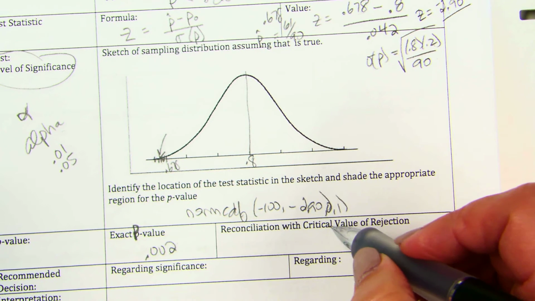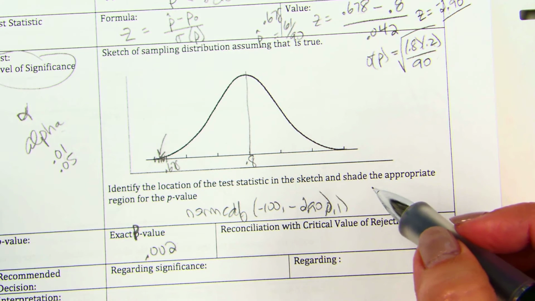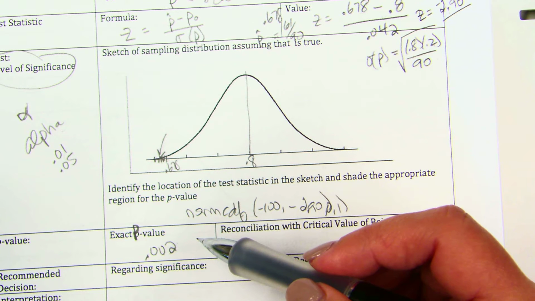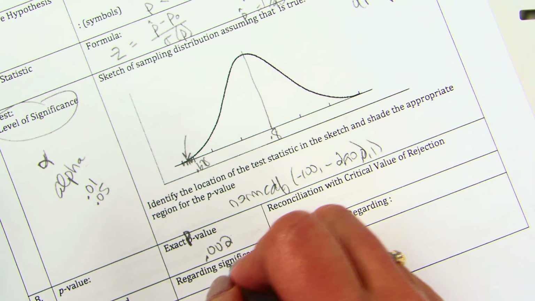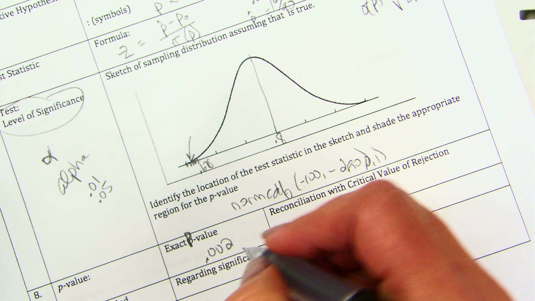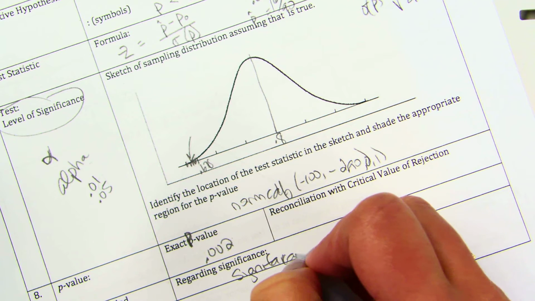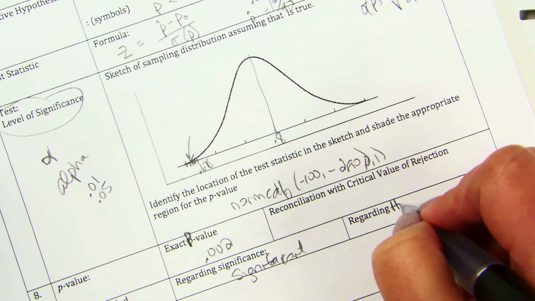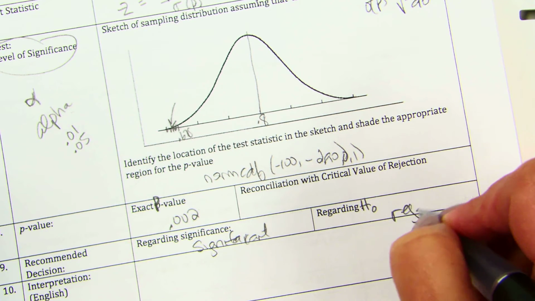Okay, critical value. Again, I didn't talk too much about that. These are your benchmarks, your alpha values, and the p-value is much smaller than both. So what do we want to do? Hoping you're saying it before I say it: we reject the null hypothesis. Regarding the significance, it is significant. We'll talk more about this. Regarding the null hypothesis, H sub 0, we want to reject it because the p-value is so tiny.